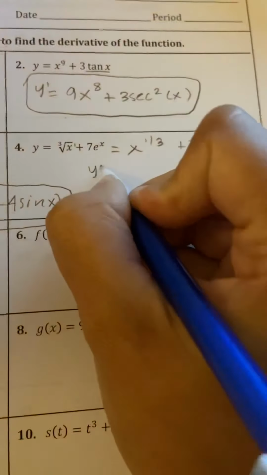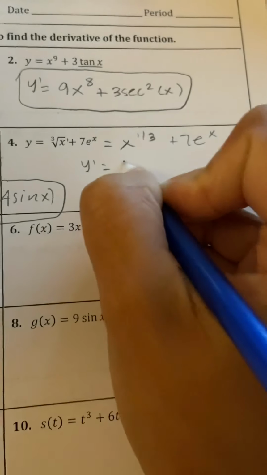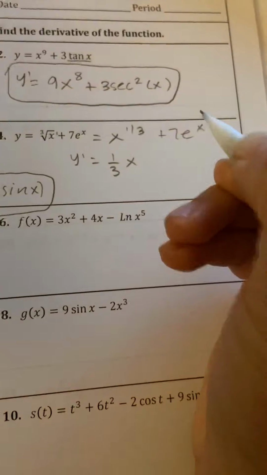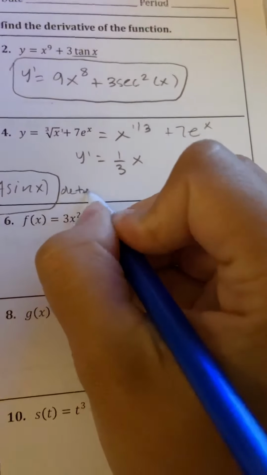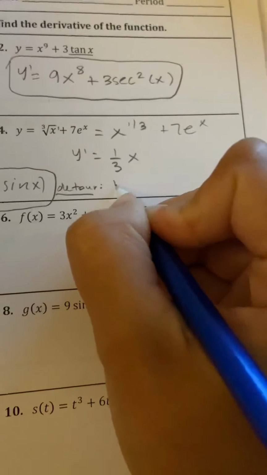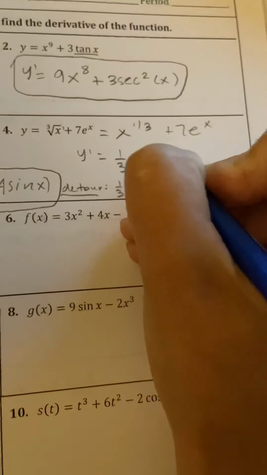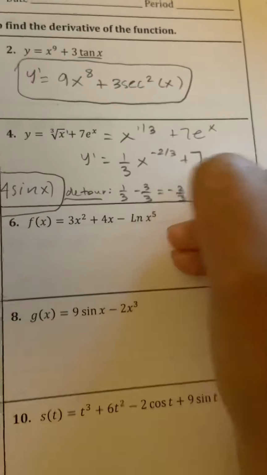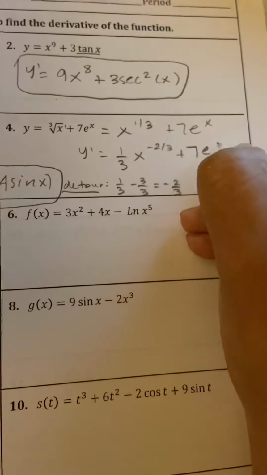So then I have y prime is equal to, bring the exponent to the front, so 1/3 x to the power of, take away 1 from 1/3, detour here, 1/3 minus 3/3, negative 2/3. So negative 2/3 plus 7 is just a constant, leave it alone. Derivative of e to the x is just e to the x, okay?